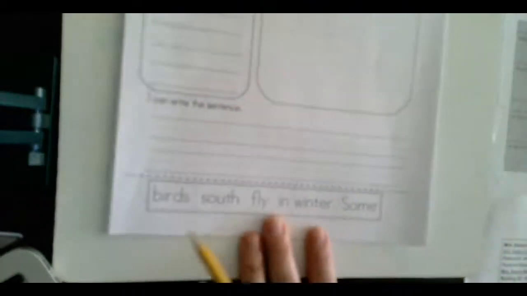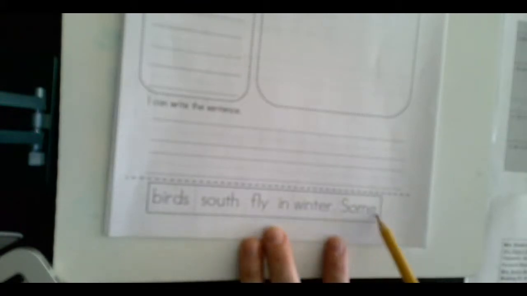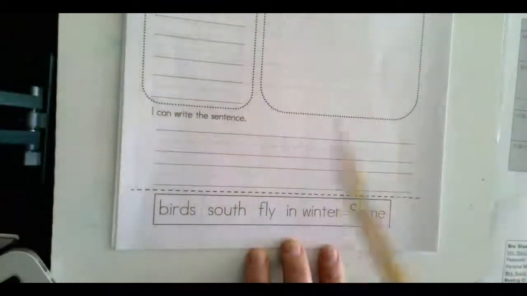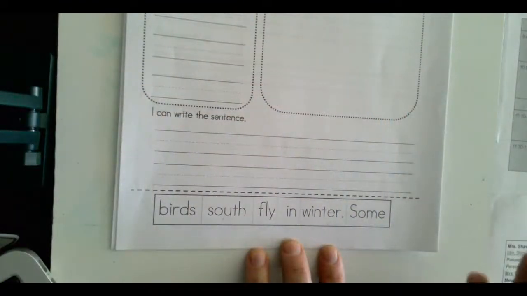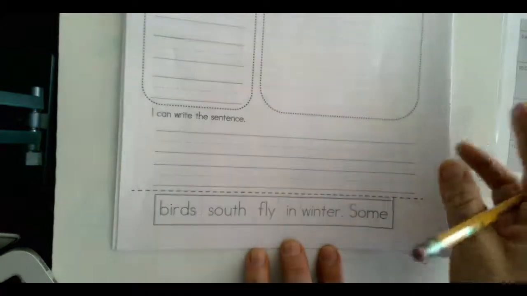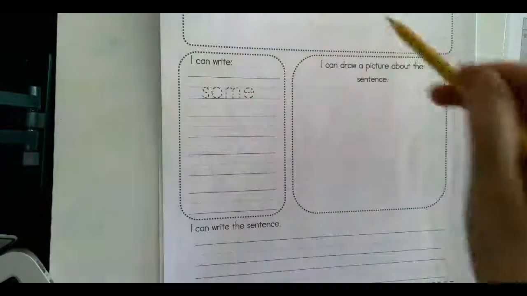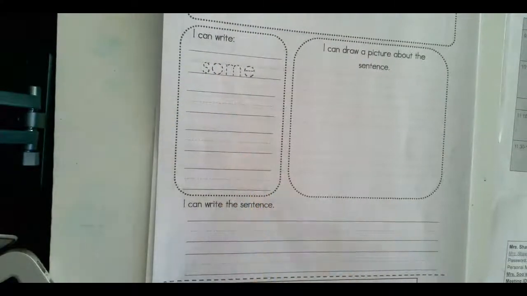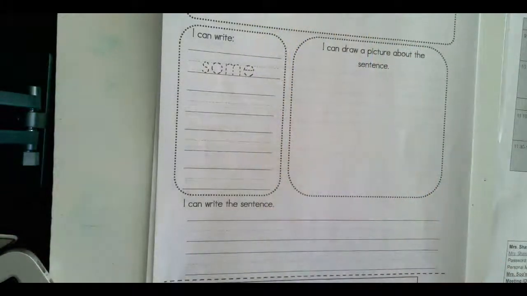Now this one says, I can make a sentence. So here it's the same kind of thing. It's all out of order, and you're going to cut these out and put them in order up here. I'm going to read to you how it says, birds south fly in winter some. So you're going to cut these out and put them in order so they make sense. Now, you kind of have a clue that the one with the period is going to go last. So you put them in order, and here's the word some. Trace it and write it 1, 2, 3 more times. And then you can write the sentence after you've put it in order and draw a picture.